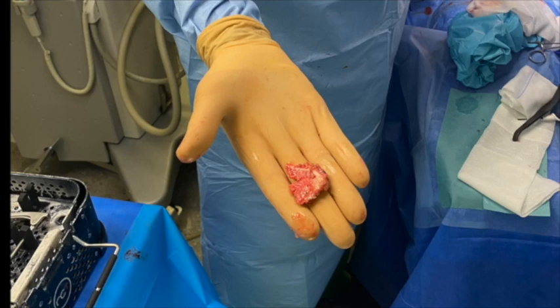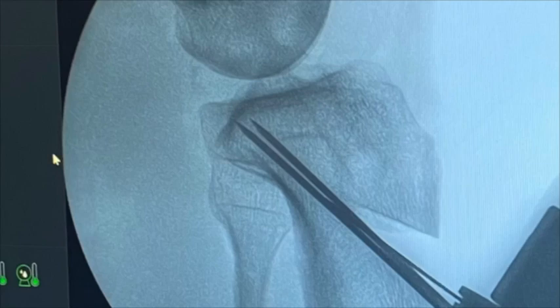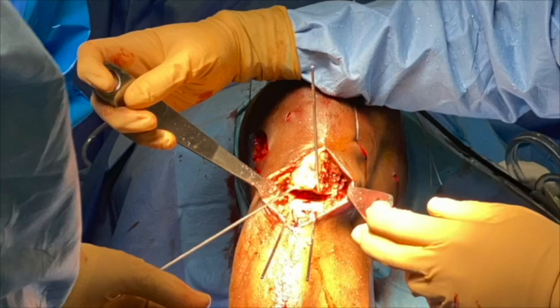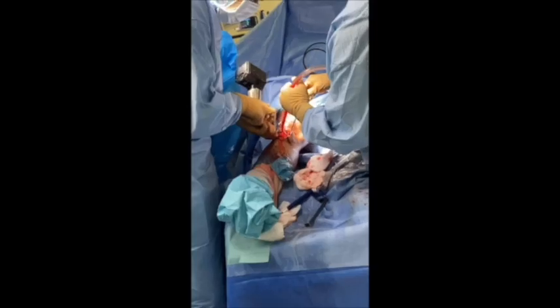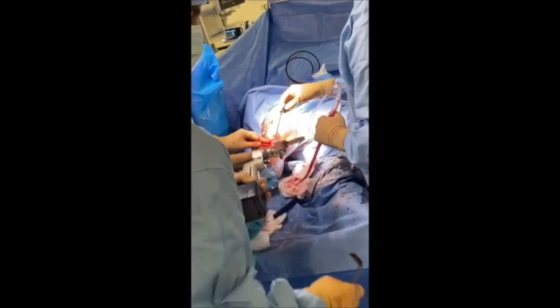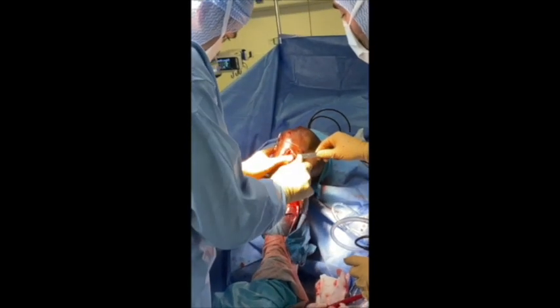We resect this fragment. It can be measured to confirm that its length is around 11 to 12 millimeters. We have this aspect then. The osteotomy is then closed by cutting the remaining part of the triangle on the lateral and medial side.